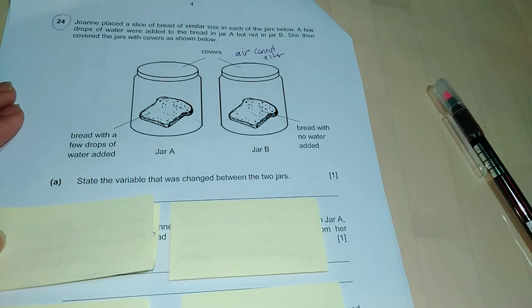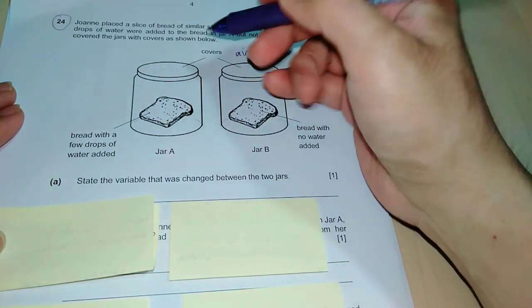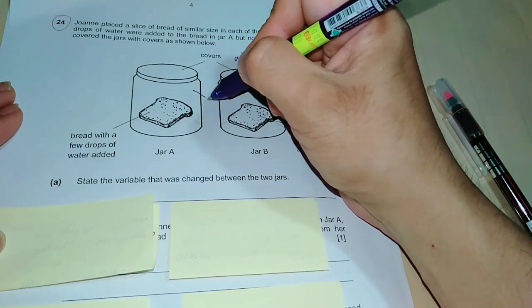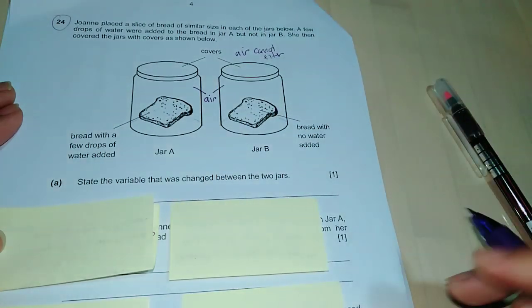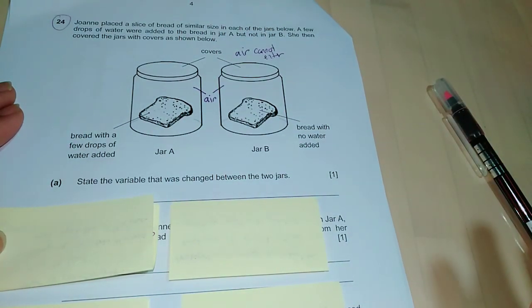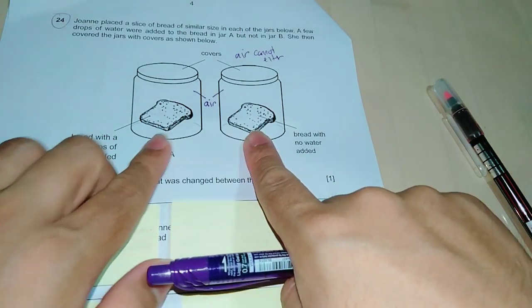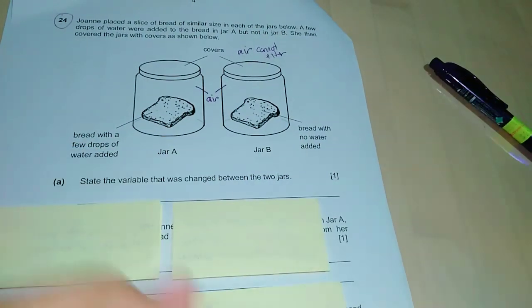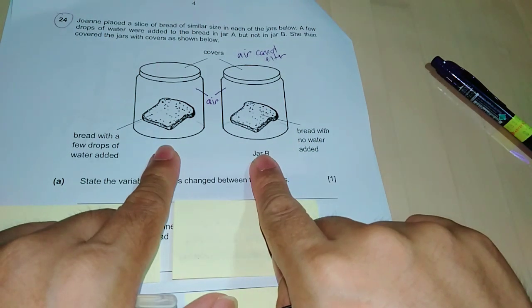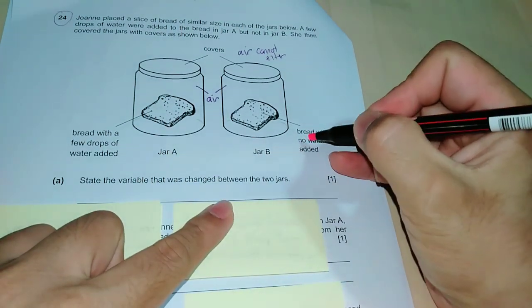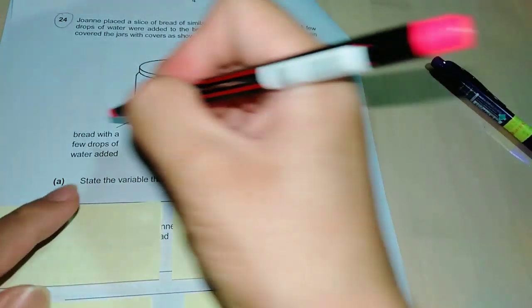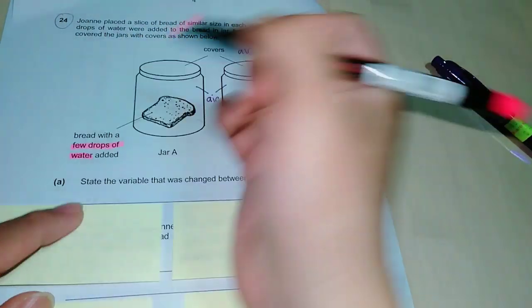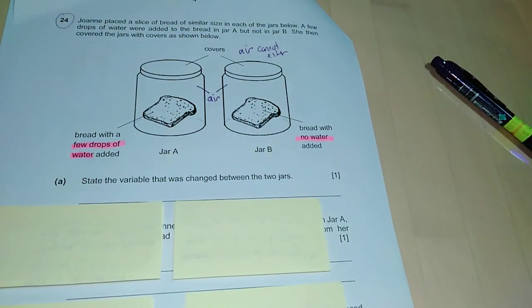But is there a problem? Is there air inside? Yes, there actually is air inside the containers. Alright, let's take note there is already air in a container. Now bread with a few drops of water, bread with no water. So let's take note. Remember, whenever we see two setups, we must make comparison and look for differences. So I notice this is a difference here. There's water here and no water here.